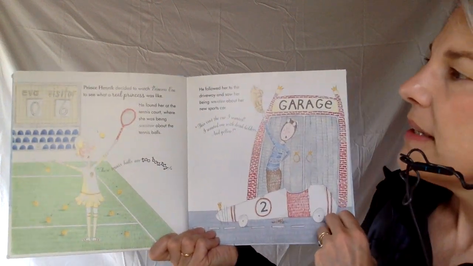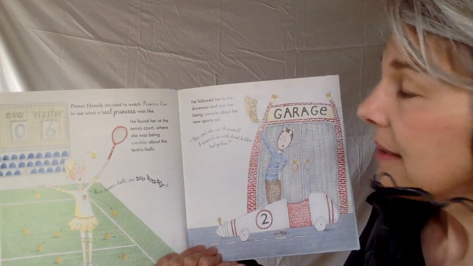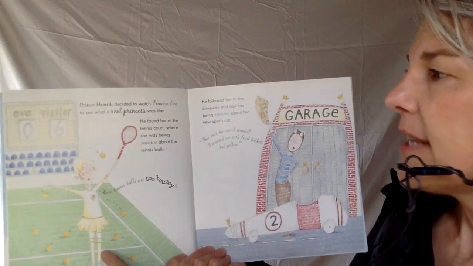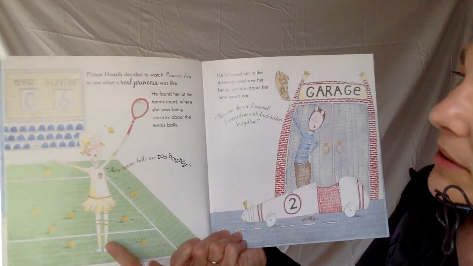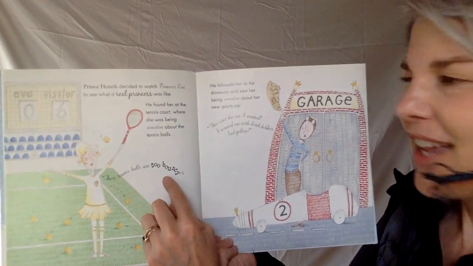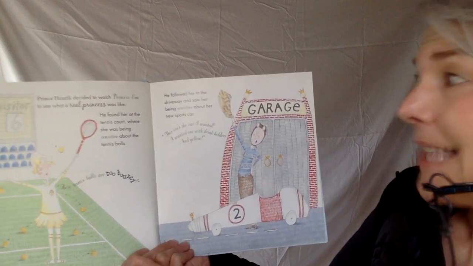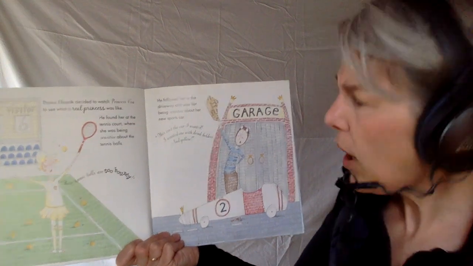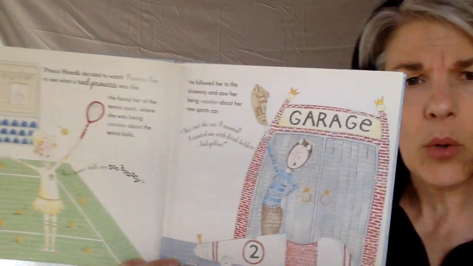Prince Henrik decided to watch Princess Eva to see what a real princess, according to Prince Hans, was like. He found her at the tennis court, where she was being sensitive about the tennis balls. These tennis balls are too bouncy, she said. He followed her to the driveway and saw her being sensitive about her new sports car. This isn't the car I wanted. I wanted one with drink holders, and I wanted a yellow one.